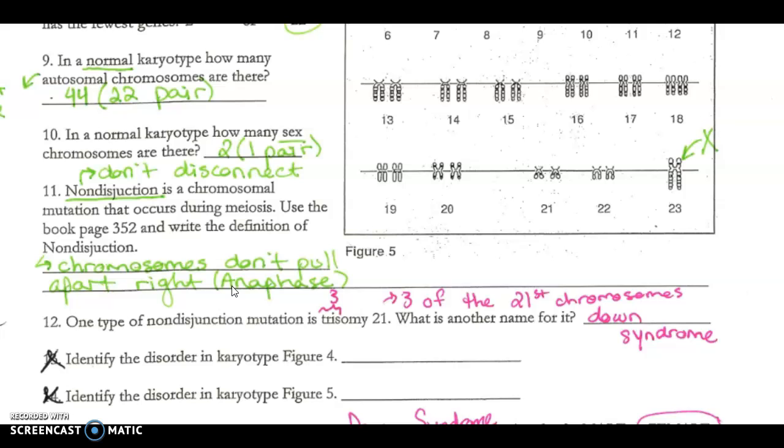One type of non-disjunction can result in a trisomy, and that would be 3 copies. Tri meaning 3. That would be 3 copies of a chromosome. Down syndrome would be an example of that. If chromosome number 21 ended up with 3 here because of non-disjunction, then that would be known as Down syndrome.